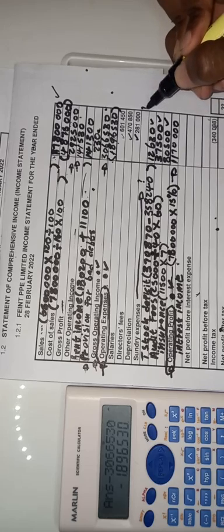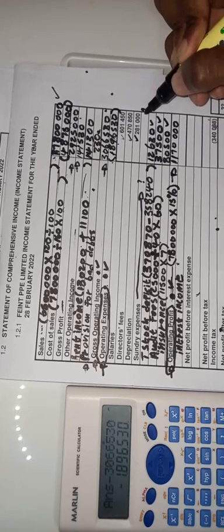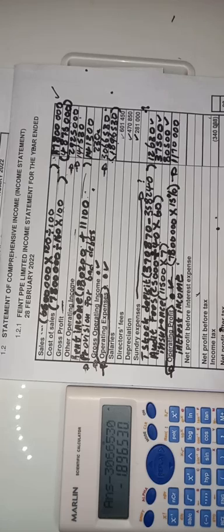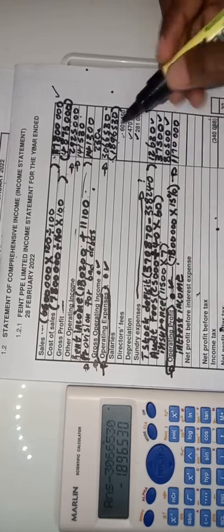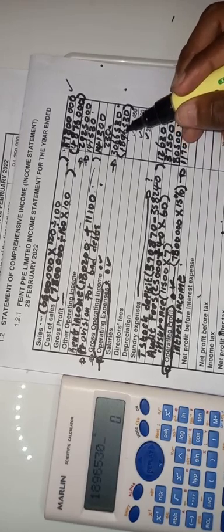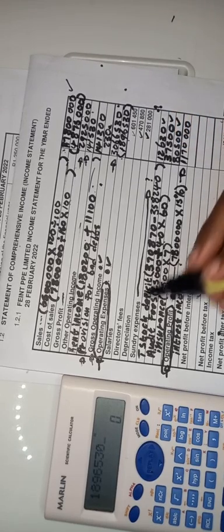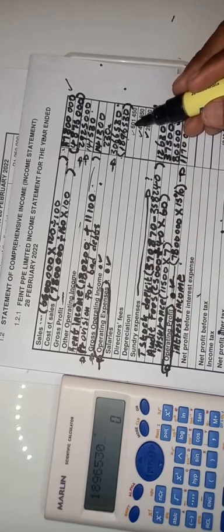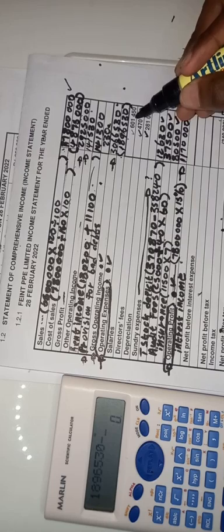Then we will get our sundry expenses right here. So let's do it. Our operating expenses total is 1,896,530. That's our total. Then we minus the first expense, which is salaries of 601,450.